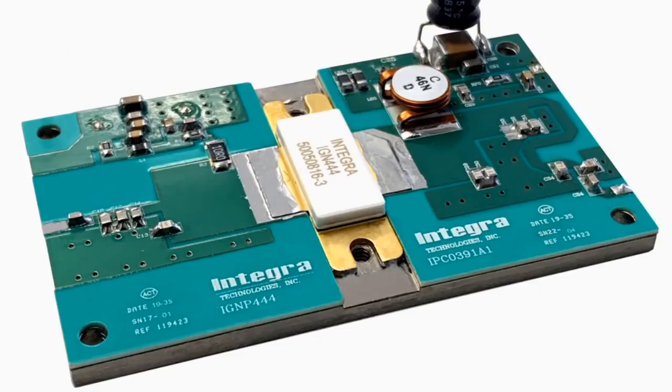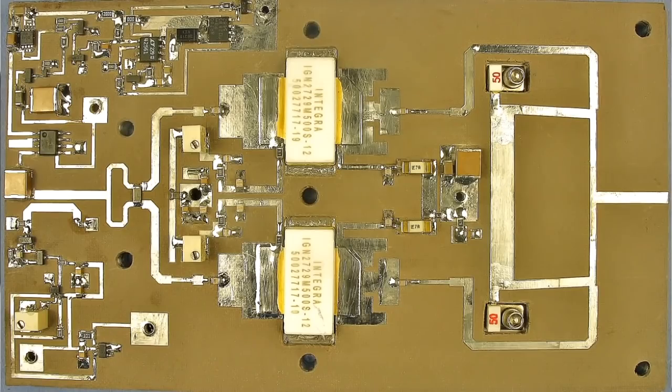We have a rich portfolio of single-stage, single transistor, 2 transistors combined in parallel, 4 transistors combined in parallel, also 2-stage pallet amplifiers, 1 driving 2 as well as 1 driving 4 configurations. And again, for GaN-based solutions, bias sequencing along with gate pulsing circuitry to ease system-level integration is a key differentiator for Integra pallets.